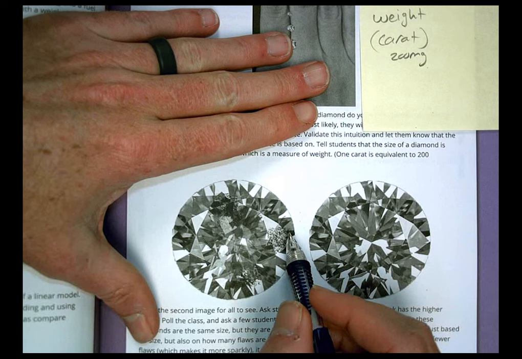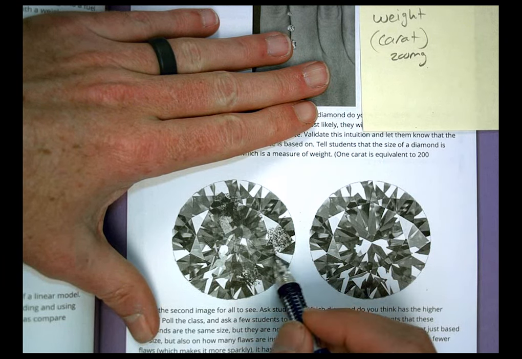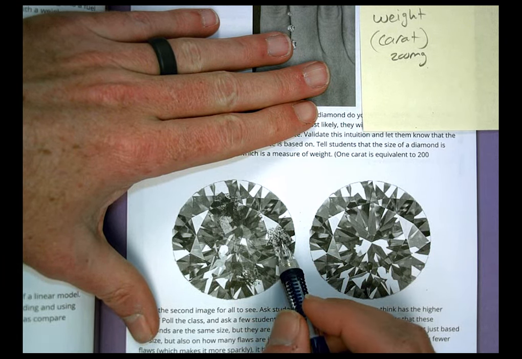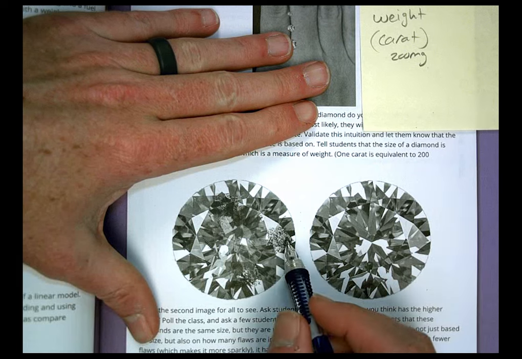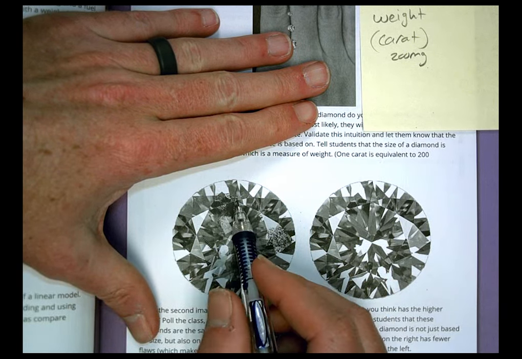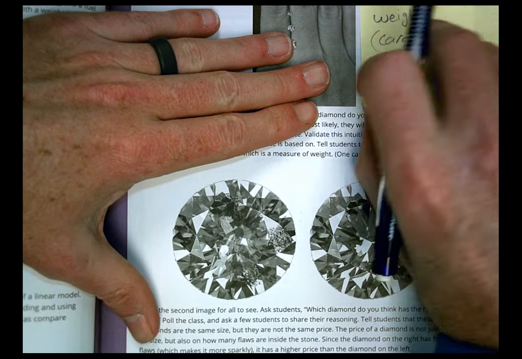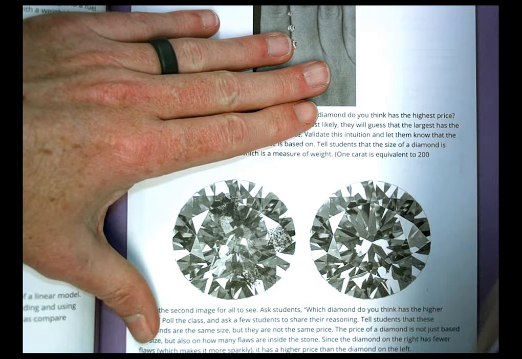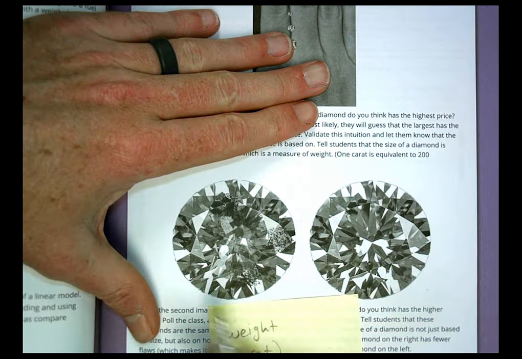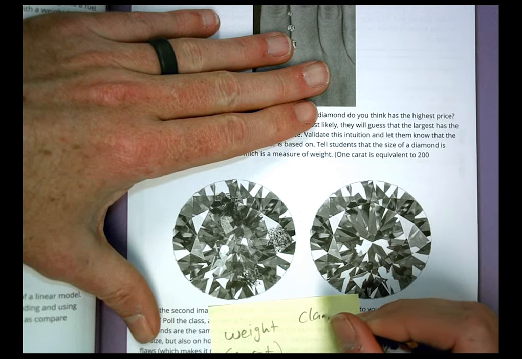notice that on this one you have these kind of spots in it, right? It's not as clear as what's over here. It's like a little smudge on the inside, a little smudgy on the inside. So these places here are part of what we talk about when it comes to clarity or having flaws. So that's one of the other C's, is clarity.